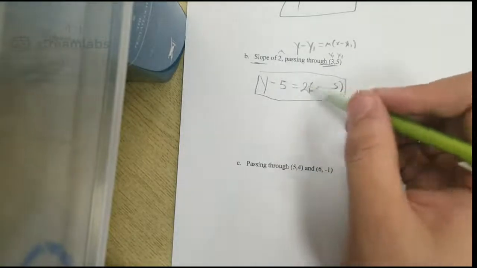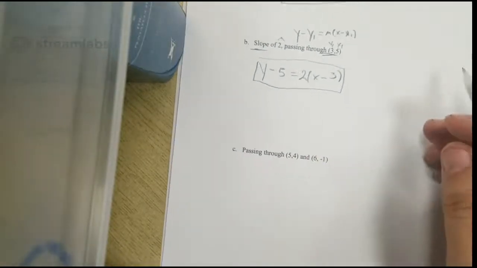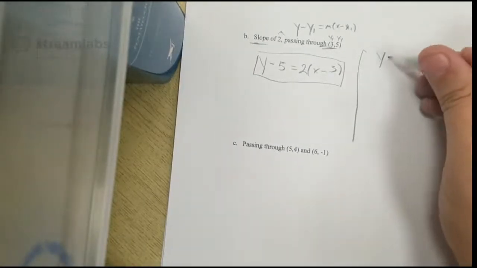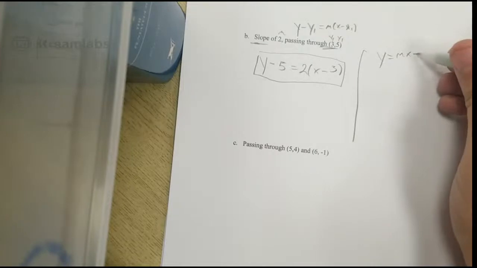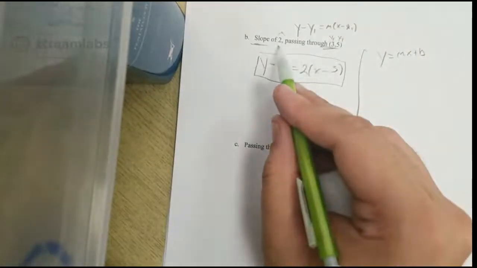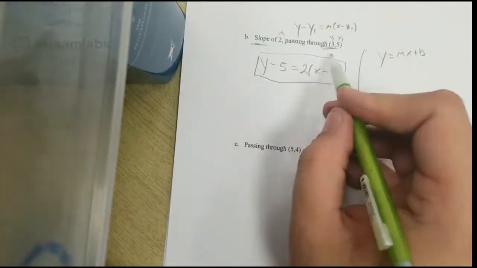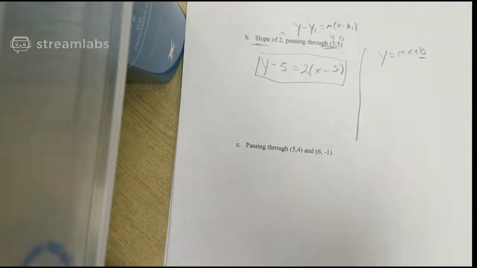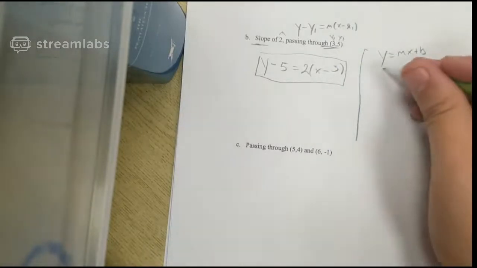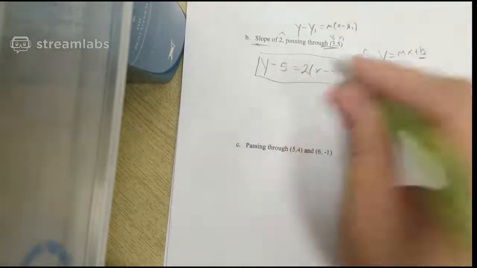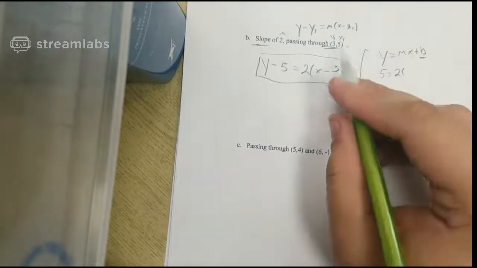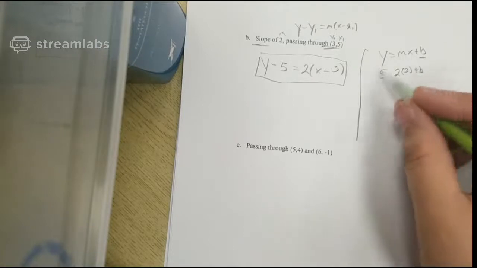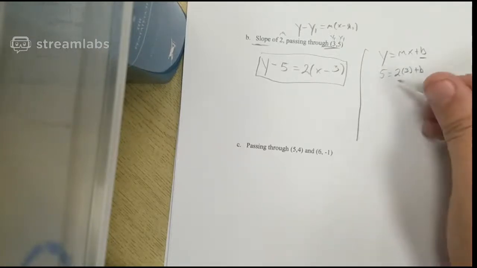But some people prefer y equals mx plus b. So let's say I told you very specifically to get y equals mx plus b, which is slope-intercept form. Well, I have a slope and I have a point. What I'm missing is this guy over here, which is b. So I'm going to take this 5 and plug it in for y, take this slope, which is 2, plug it in for m, plug this 3 in for x, plus b, and do my algebra in order to solve for b.